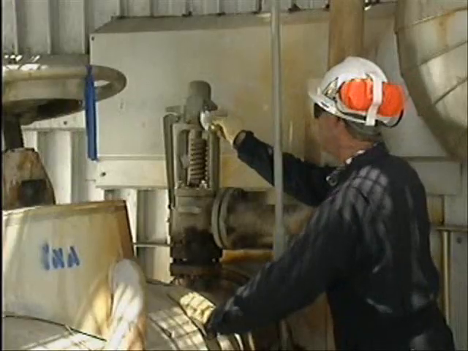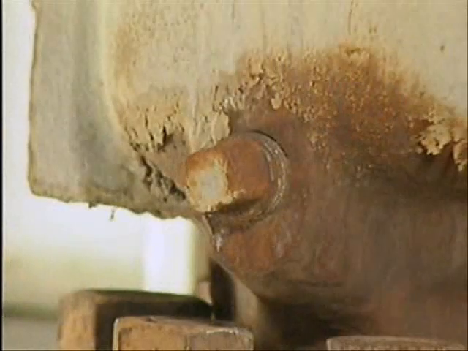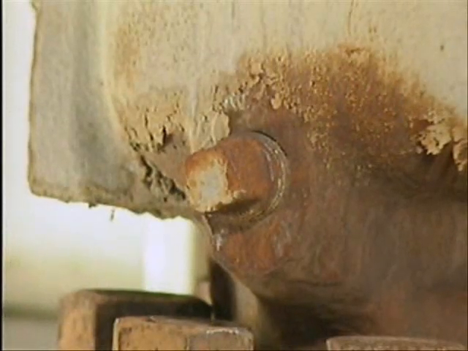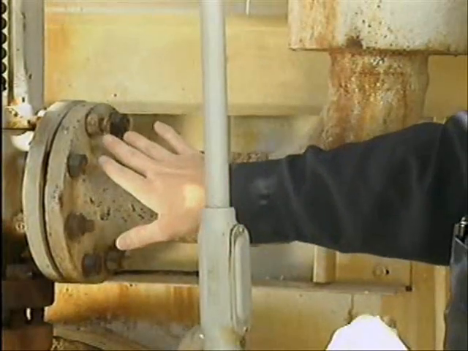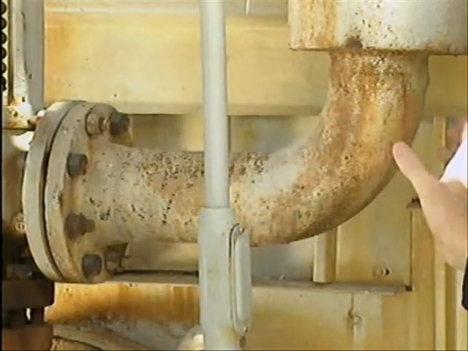Also inspect the top or cap of the valve. Next, look for steam or warm condensate leakage around the drain plug and around the bolts on the yoke. Check the temperatures of the valve and the discharge piping.